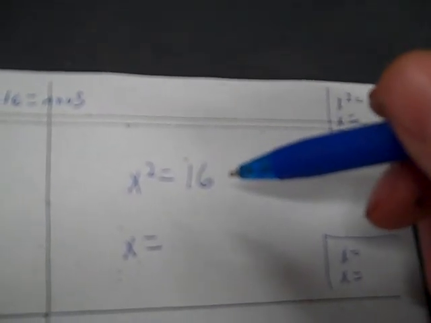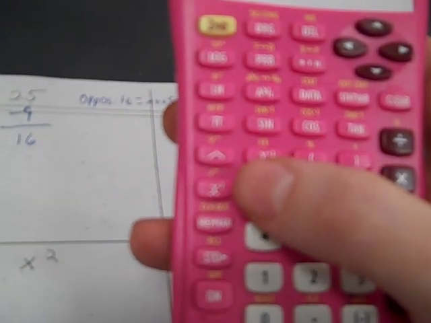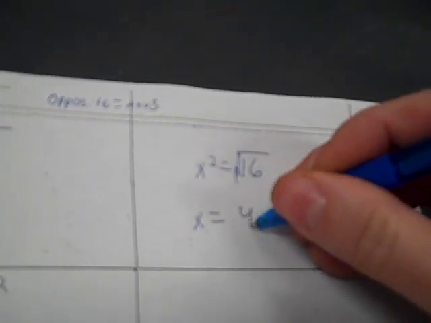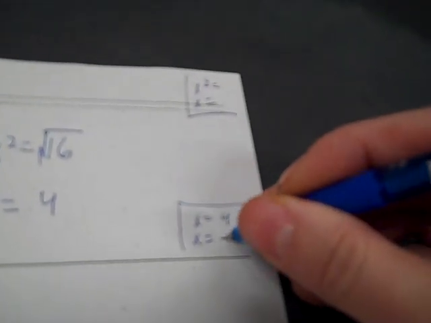Now to find what number times itself is 16, you draw a square root over that. And then you go second and then the fourth key up. Second, fourth key up is 16. Remember, put two parentheses if you want. So x is 4, and then your answers are 4 and negative 4.